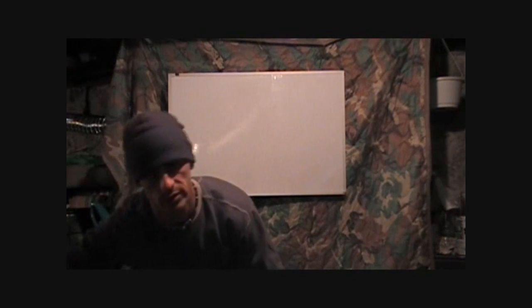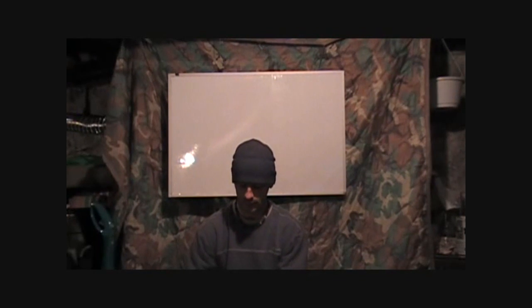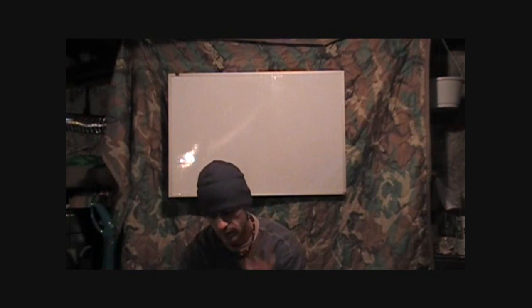Let's go over some of the terminology that's used. And again, I'm just going to read right off my paper here so I don't miss anything, and give you guys these definitions, you know, verbatim of what they are. So, the tracking team, first of all, obviously is a team of people that are trained and organized to follow tracks and signs.